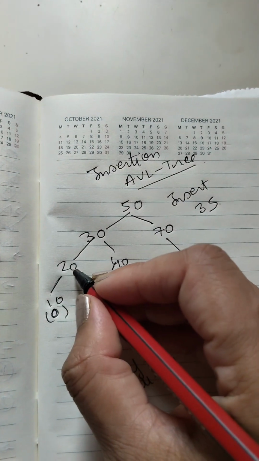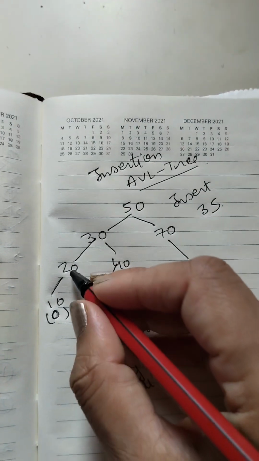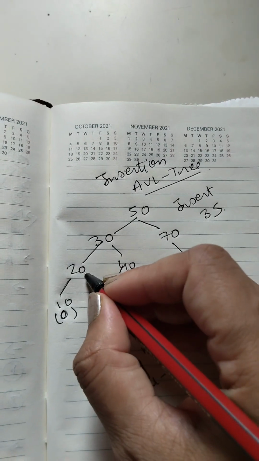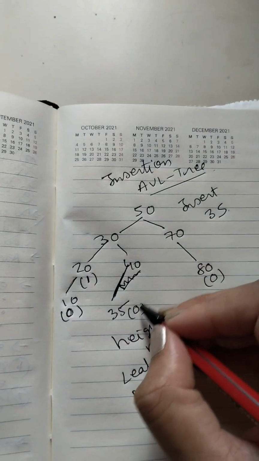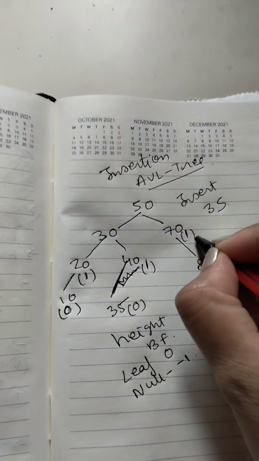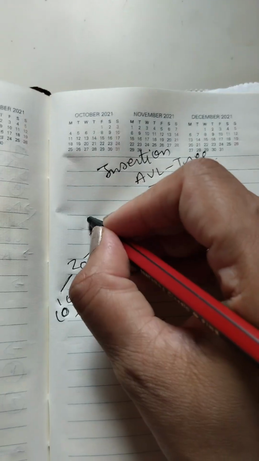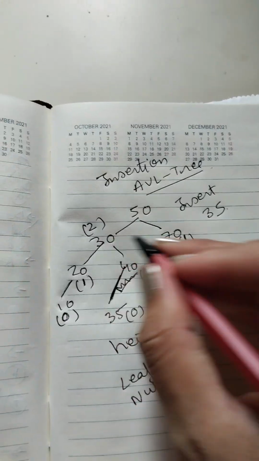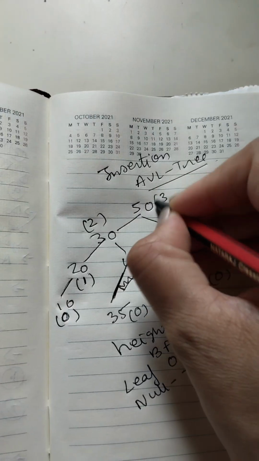Then the height of 20 is the largest value from among its children, plus 1. The right child is -1, 10 is 0, 0 is larger, so 0 plus 1 becomes 1. Here also the height will become 1, and here also 1. These two children of 30 both have height 1, so 1 plus 1, height 2 is given to 30. 30 has a height of 2, 70 has a height of 1, so 50 gets a height of 3.